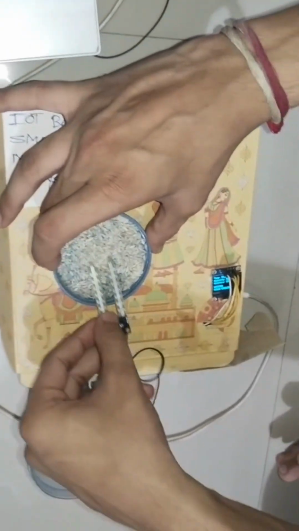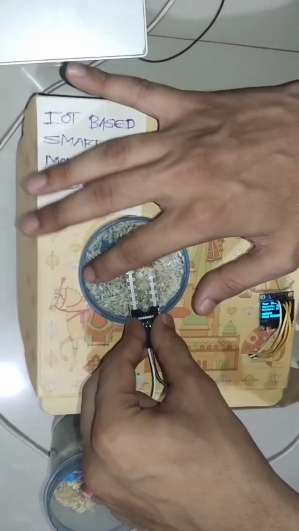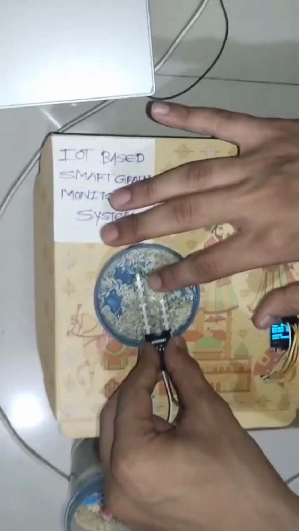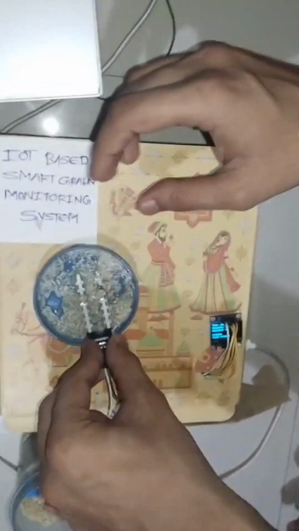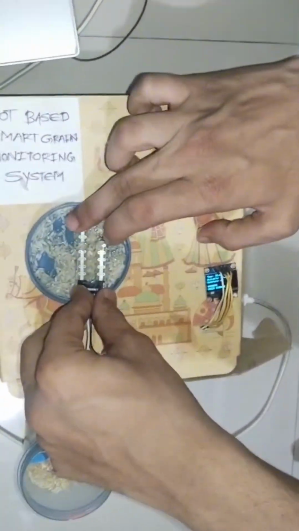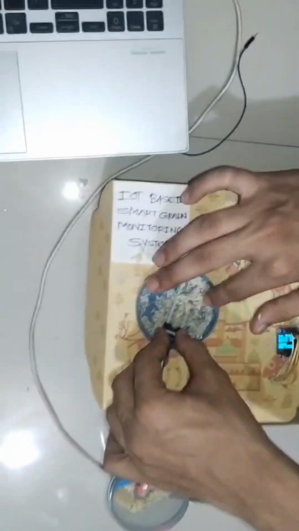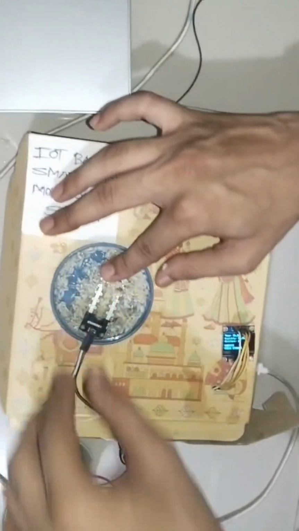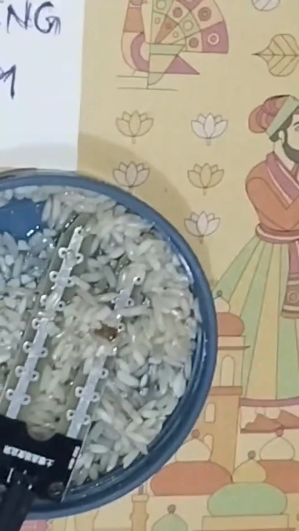If we insert this soil sensor in this, as you can see here, for a second. So we have inserted the soil sensor here. As you can see, we inserted this sensor in this wet grain. It will detect the temperature and it will detect the moisture. If the moisture goes under 20, the buzzer will start. The buzzer is making the sound.